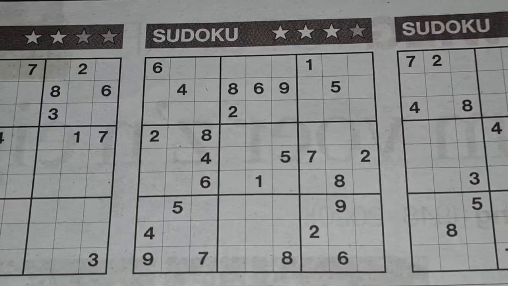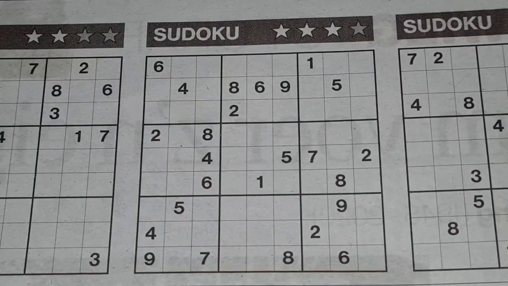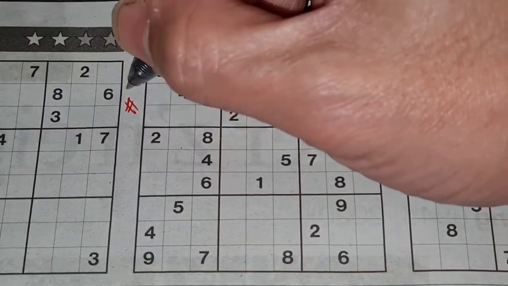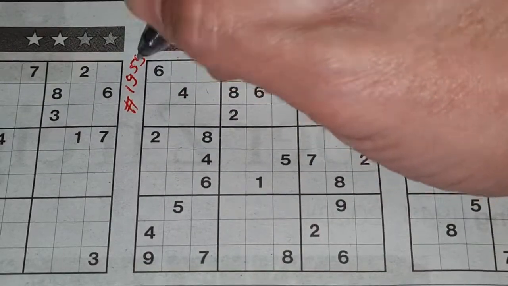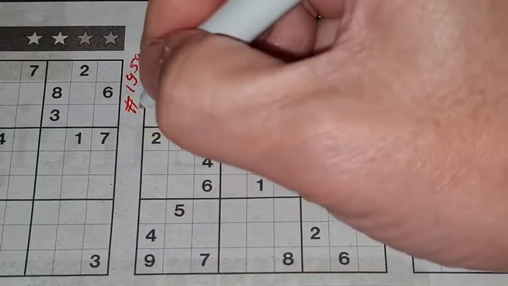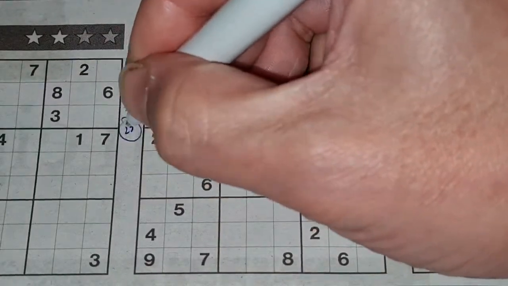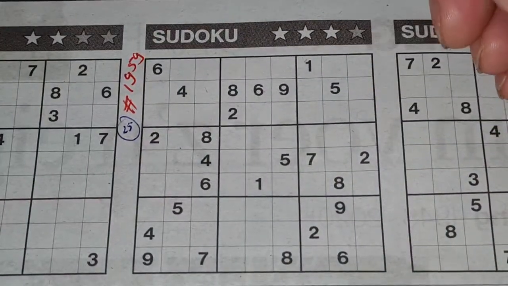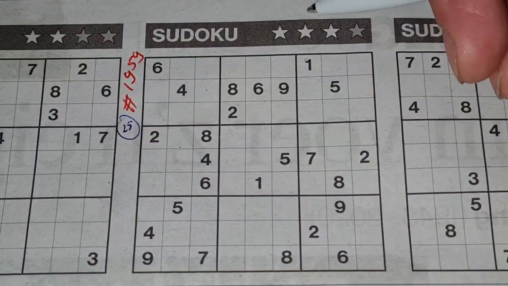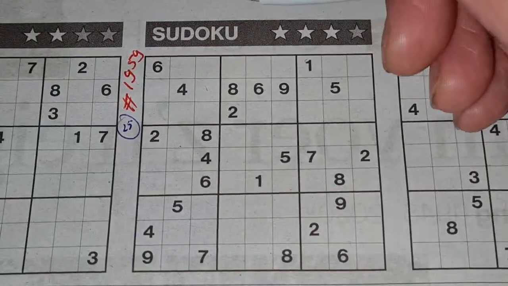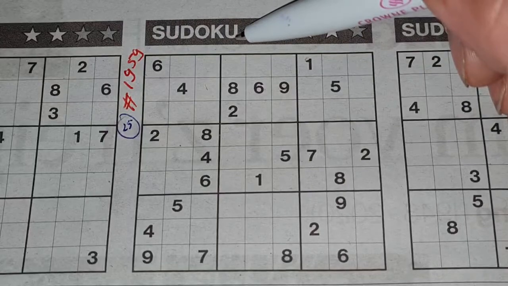All right. Sudoku with 3 stars. This will be number 1959, and this one has 25 printed digits. You can count or check if I'm right. All right, so let's get started.